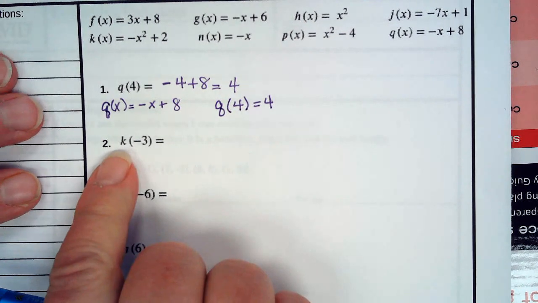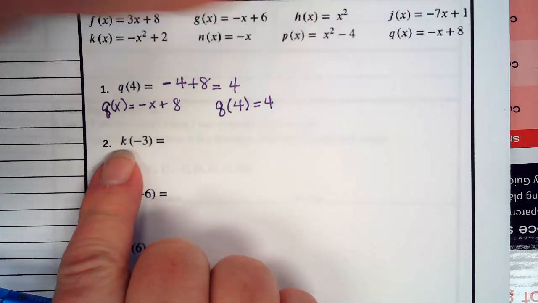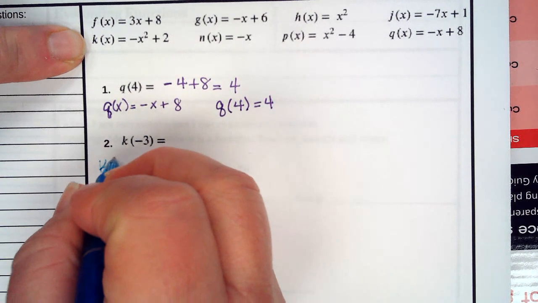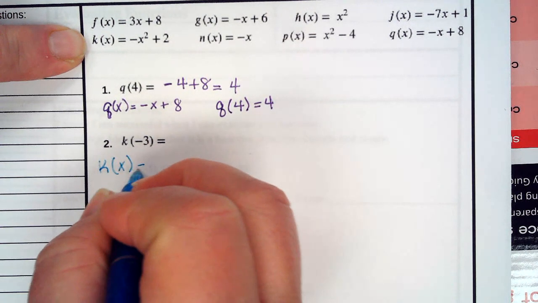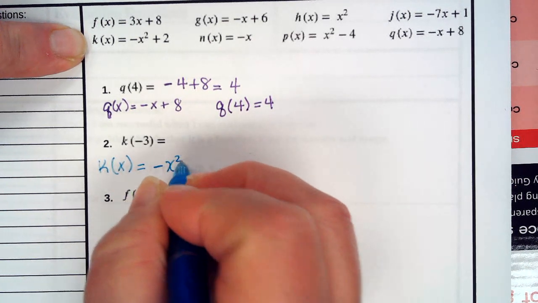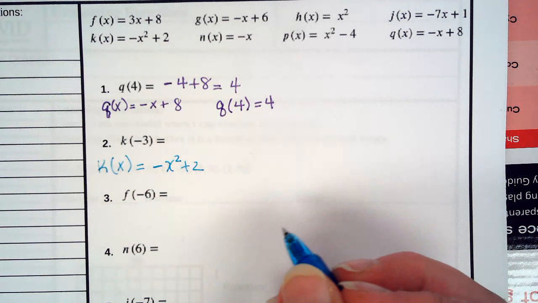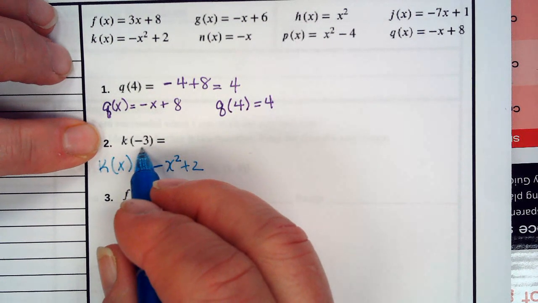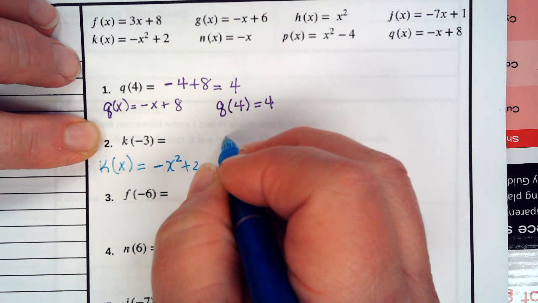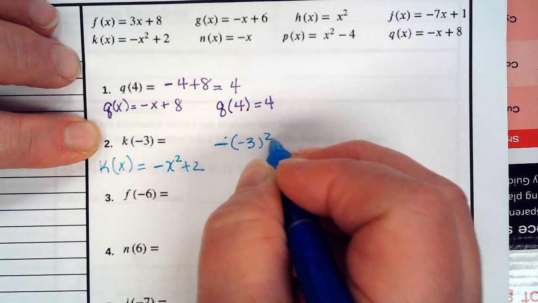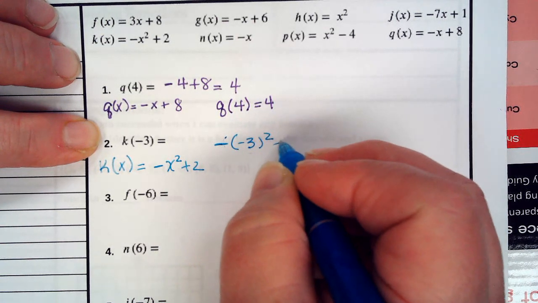Okay, my function k, I look up here. There's k. K, when I evaluate it with x, I use the expression, the opposite of x squared plus 2. Okay, I'm going to put negative 3 in for x. So this is the opposite of negative 3 squared plus 2.